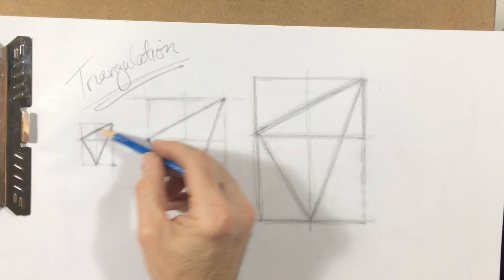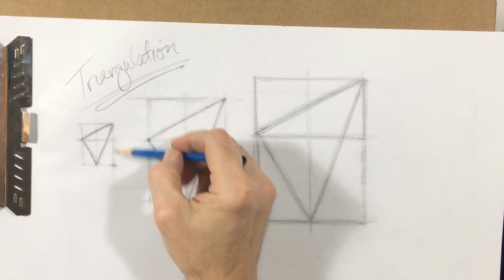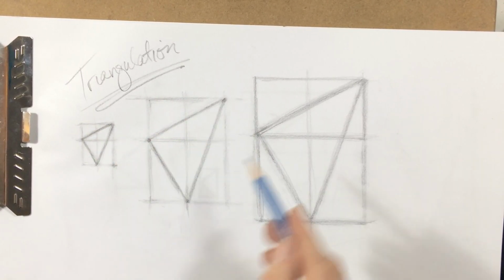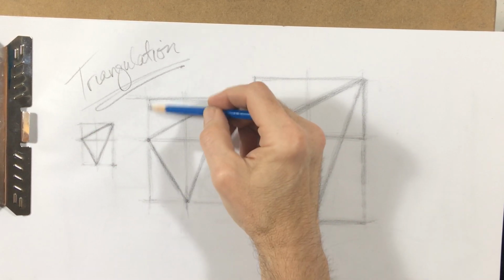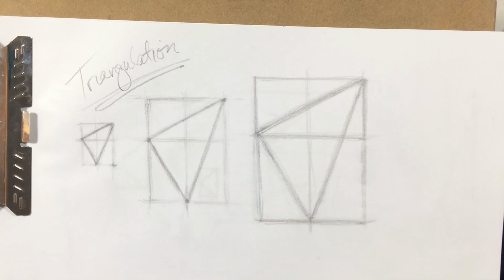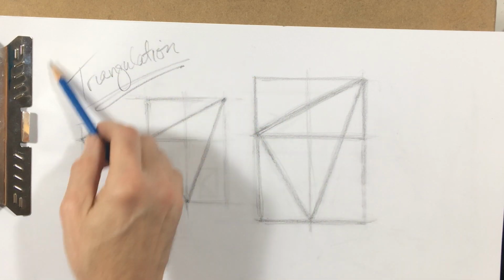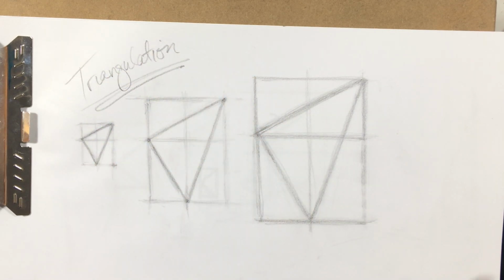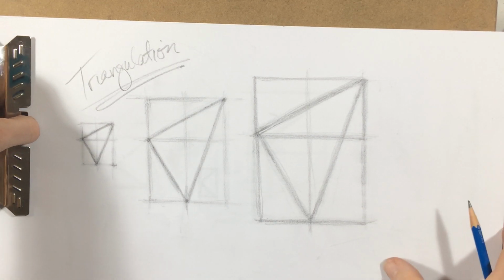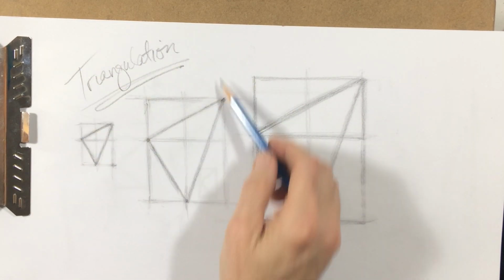Hello, I am going to do a drawing tutorial video here, generally about measuring proportions and transferring those proportions to a drawing. And specifically, I'm going to be talking about the concept or the skill called triangulation. And it's a fun word to say. Say it with me, triangulation.